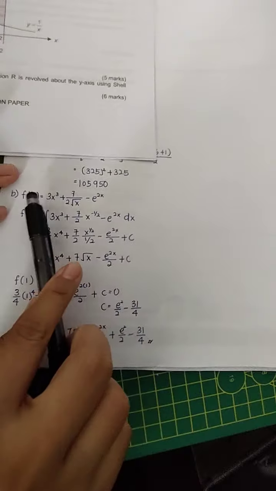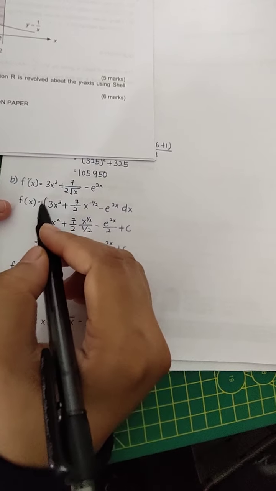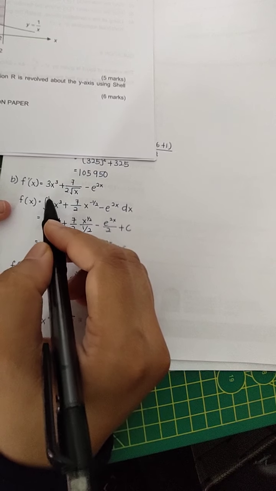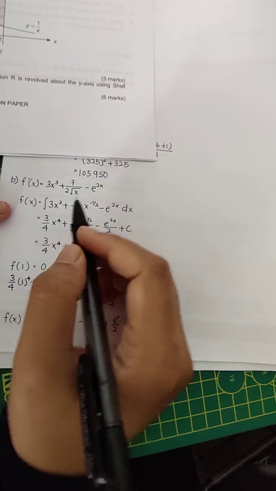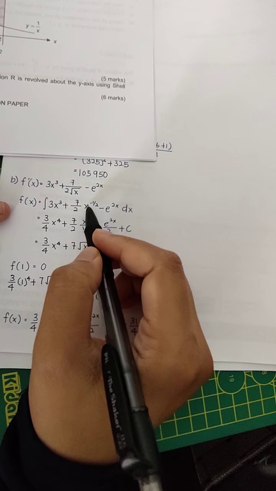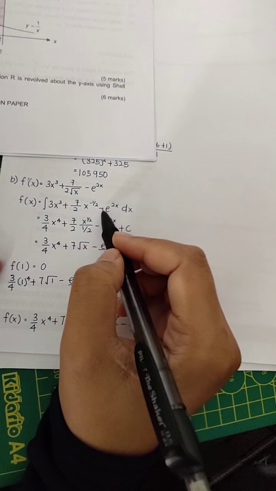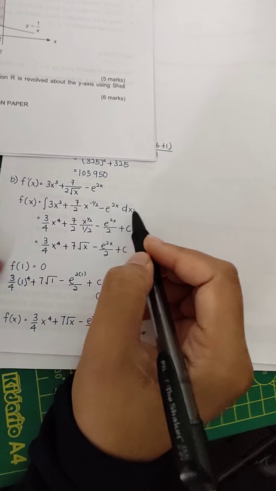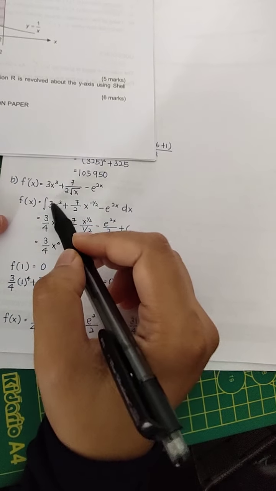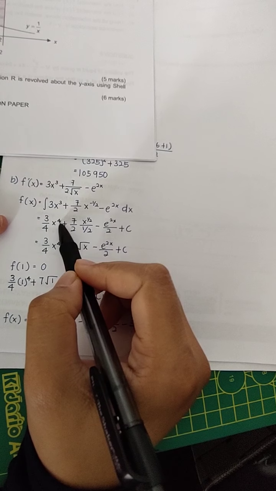Integrate. Okay, so f prime x tadi, kita integrate untuk dapatkan f(x). So, integrate saja apa yang awak ada kat f prime x tadi, which is integration of 3x cubed plus 7 over 2. Saya keluarkan. Jadi, yang ni saya bawa naik atas sebab senang nak integrate nanti. X to the power of negative half minus exponent to the power of 2x dx. Okay, so integrate 3x cubed dapat 3 over 4 lah hasil daripada x power of 4 tadi.